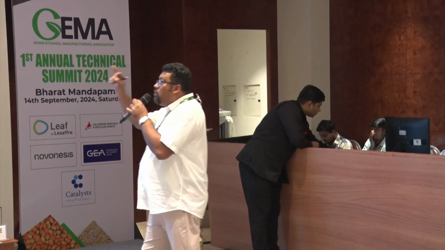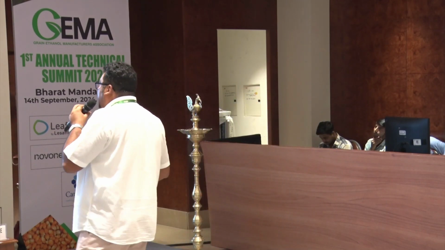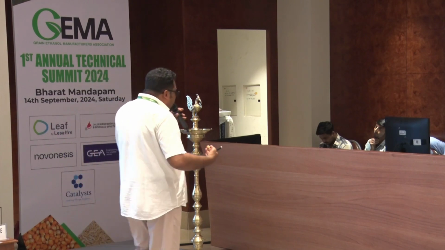Anyway, to use the thin slop properly, you have to have a good process. Ceramic filter is a new technology. There is a company now giving it. You can have a look. I just came across this technology recently. So with this, you can polish your TS just like your process condensate. Next. CPU should be very, very functional.